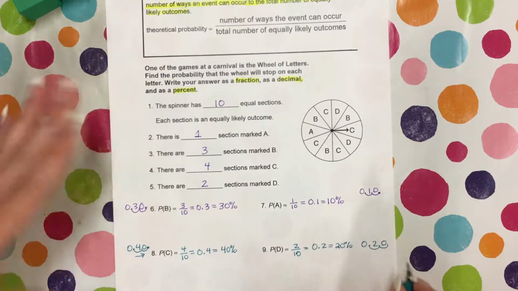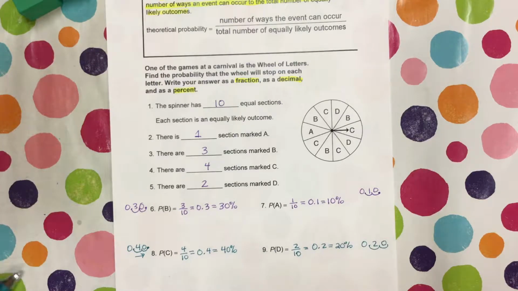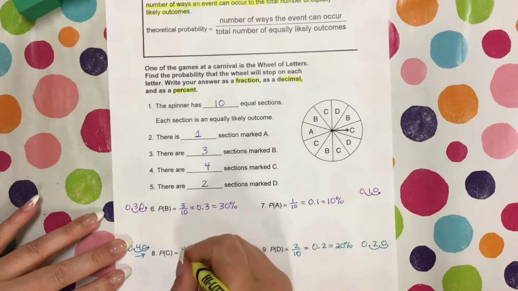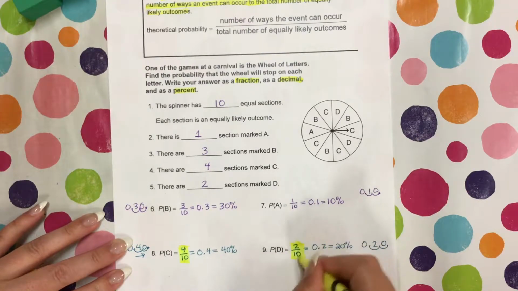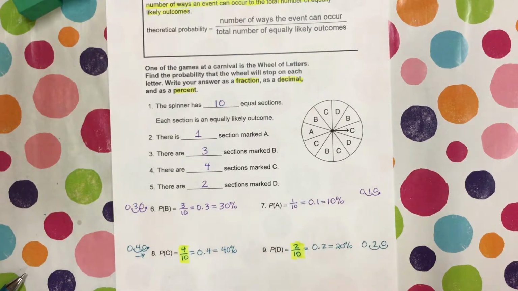Now, there's one thing I forgot, and I'm so sorry. Right here, do you notice it? Maybe you caught it, or maybe you did it correctly. Right here, it's with the fraction, okay? The decimal and the percentage are completely right. Do you notice anything about this fraction?